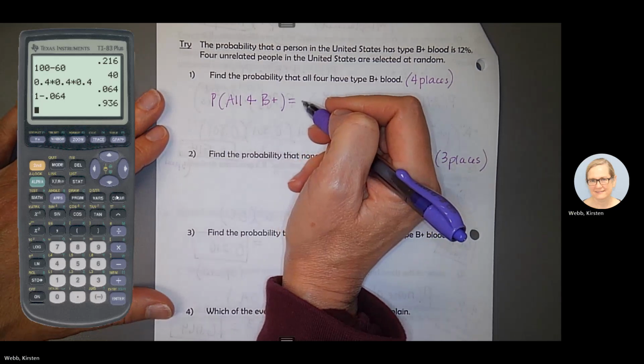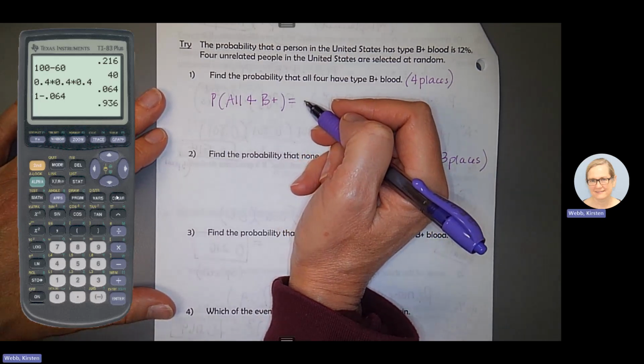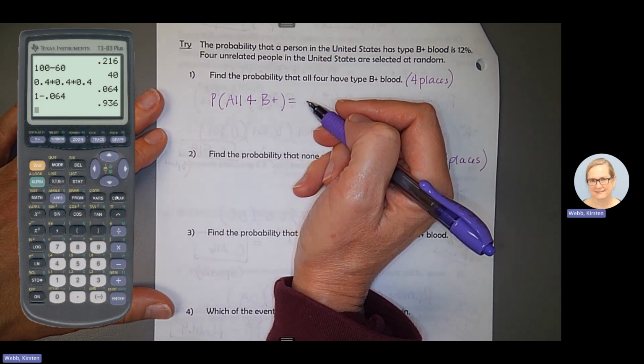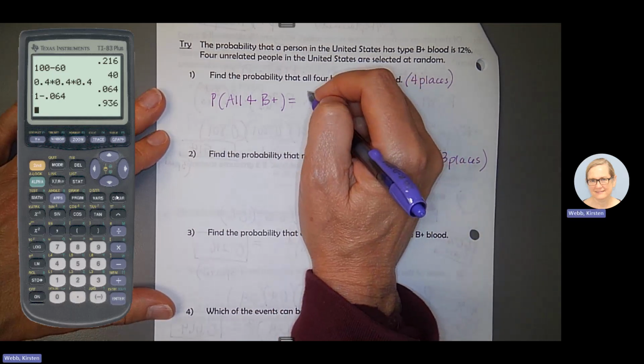Is something weird? Yeah. We get the E, you have to just move it over 4 places. That's right. Thanks.